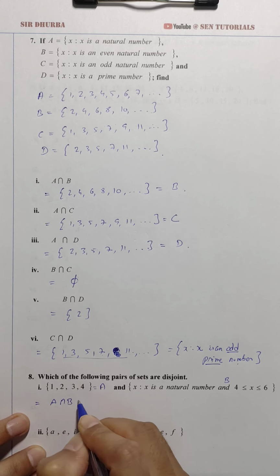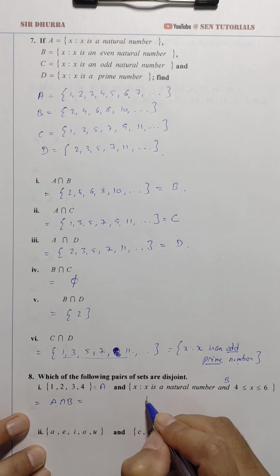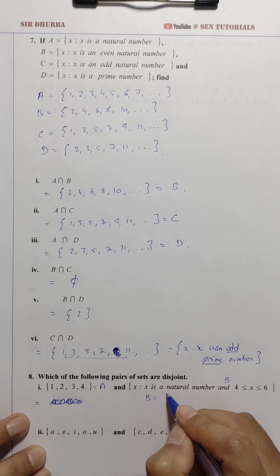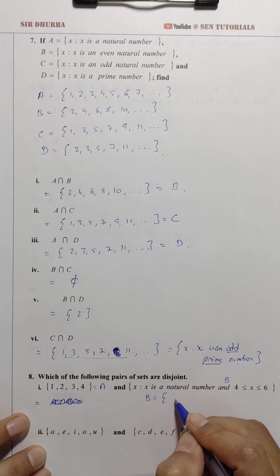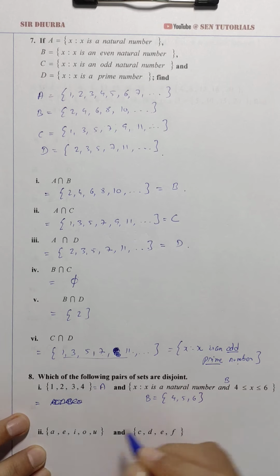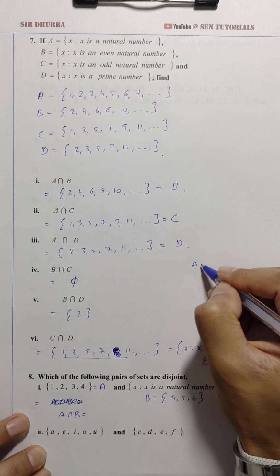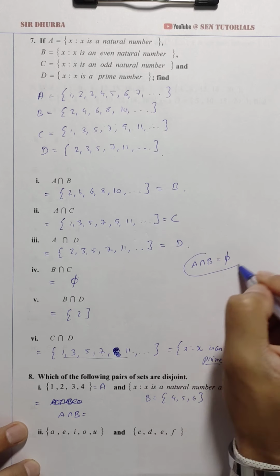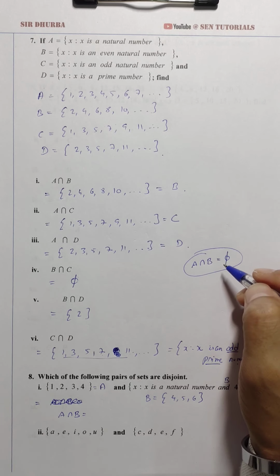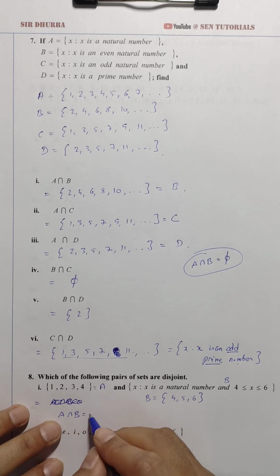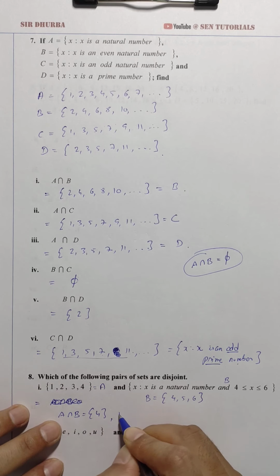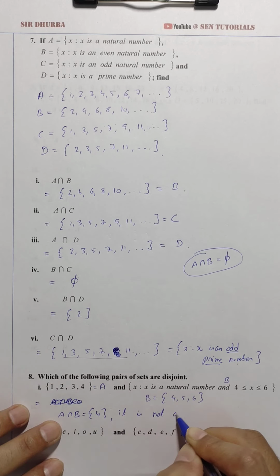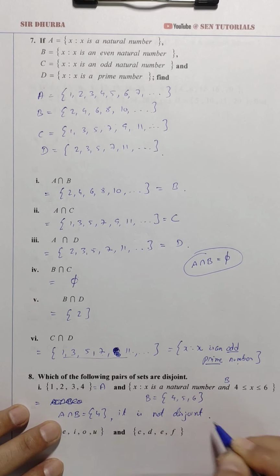So A intersection B. Let's first find out the elements of the set B. Natural numbers greater than or equal to 4: 4, 5 and 6. When you go for A intersection B, what do we mean by disjoint sets? Disjoint sets means they don't have any elements in common. So if A intersection B gives a null set, then we say the sets are disjoint. Here A intersection B gives the element 4, so it is not disjoint.